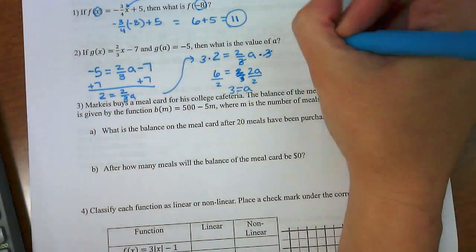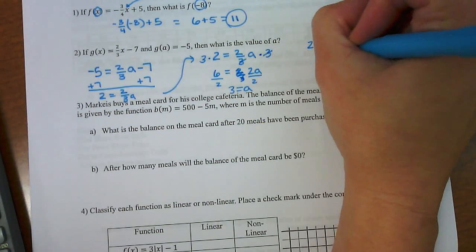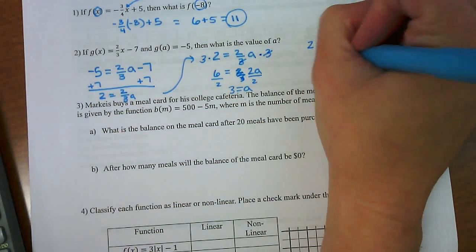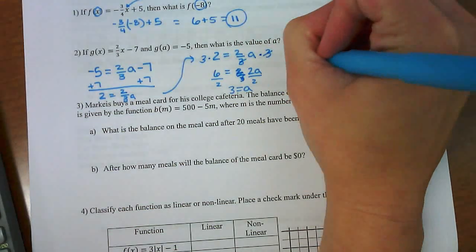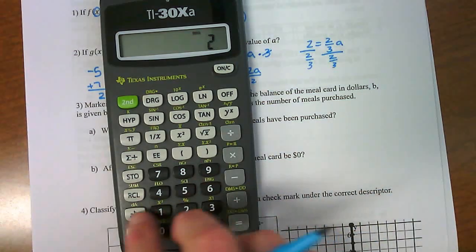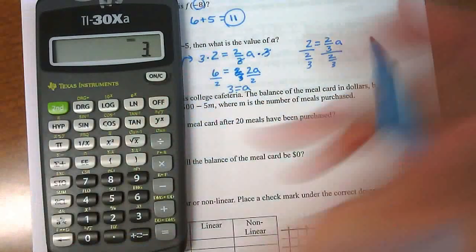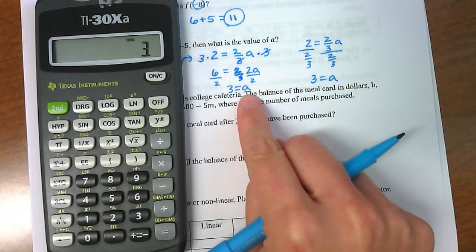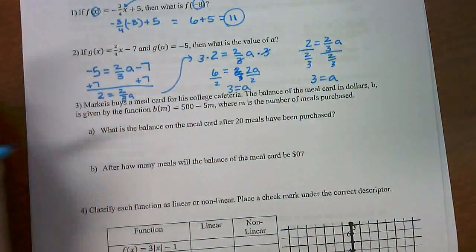From this step, when I had 2 is equal to 2/3 a, I could have also chosen to divide both sides by 2/3. And again, you can do that with your calculator. 2 divided by 2/3, and you see how you get 3. So either way gets you the same answer, just depends what kind of steps you wanted to take.